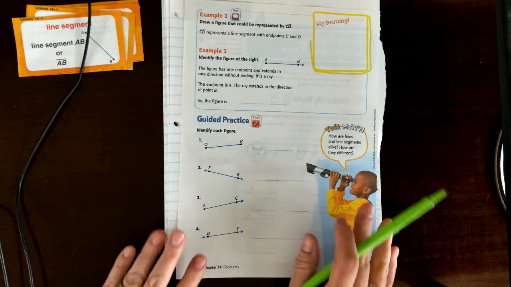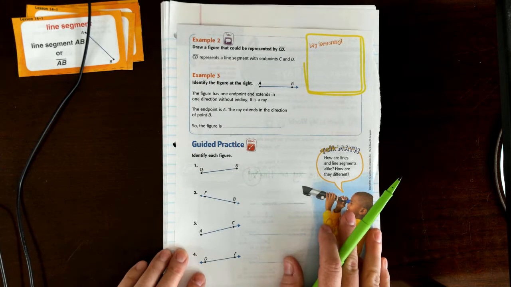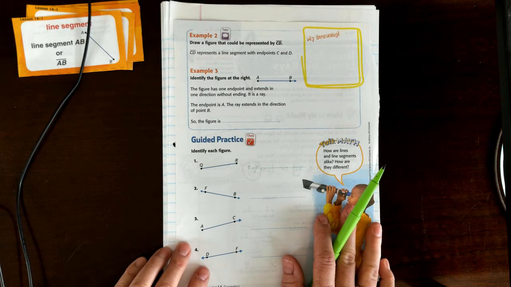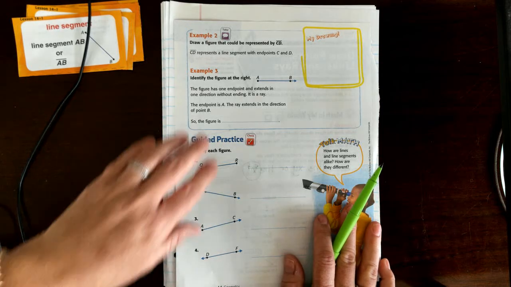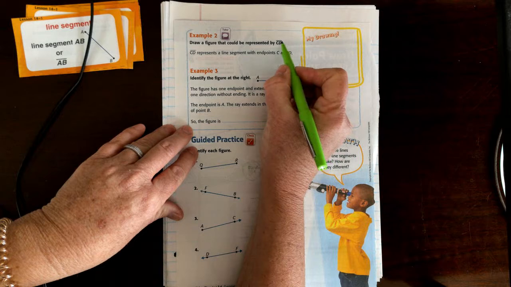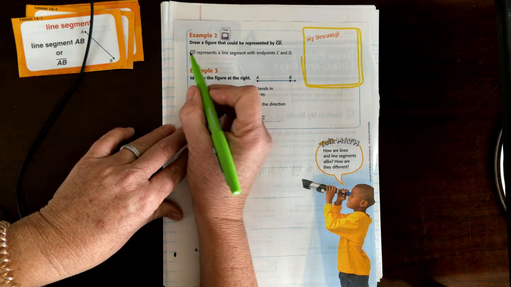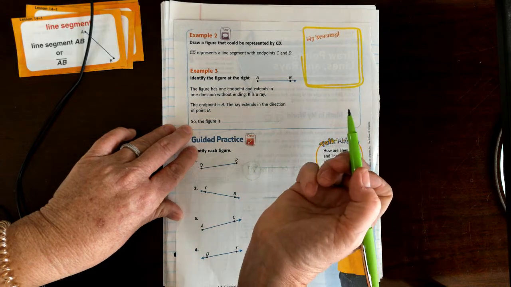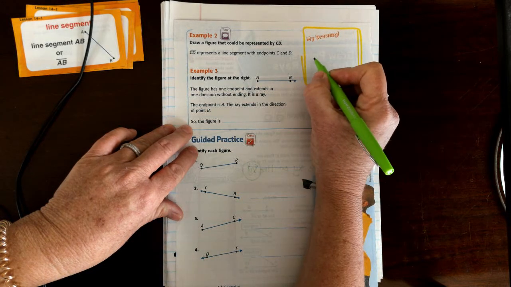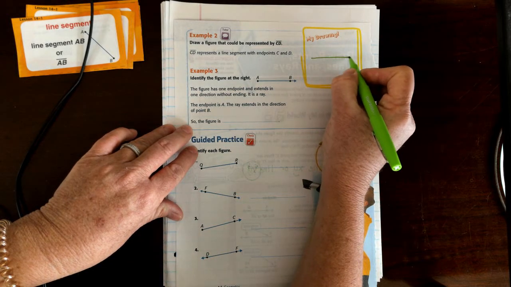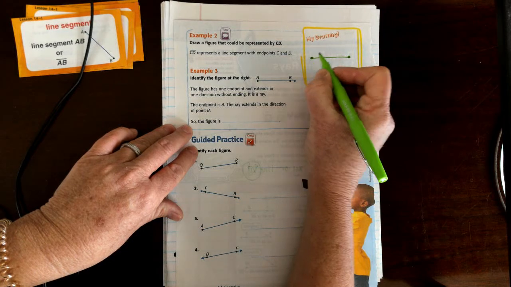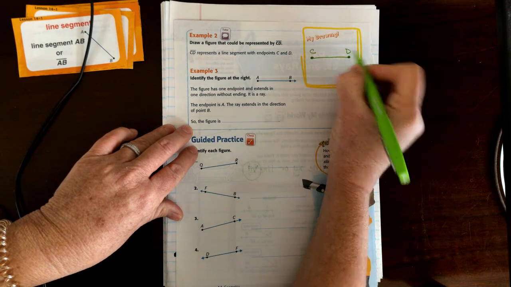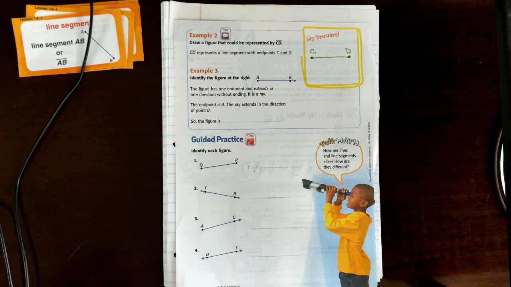Example 2. Draw a figure that could be represented by CD. Well, there are no arrows on this. You notice there are no arrows here, so that is a line segment. So CD represents a line segment with endpoints C and D. So we would draw that to look like that. There won't be any arrows because this is a fixed line.